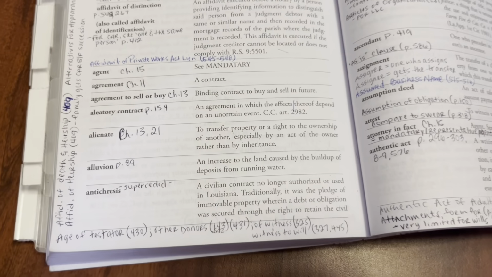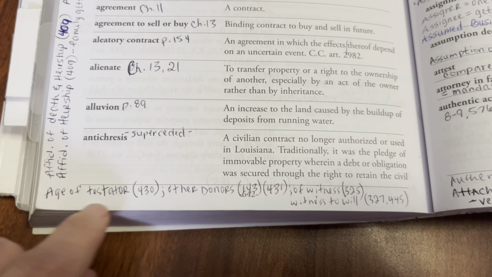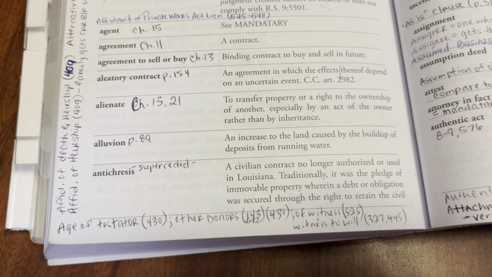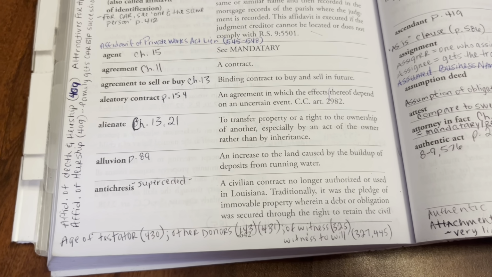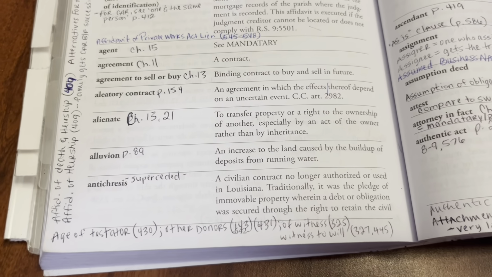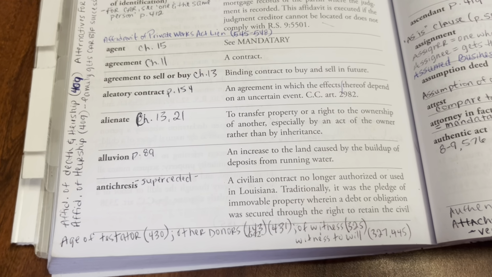Okay, if you can see this here, I have age scribbled at the bottom because it was not part of the index, guys, so I penciled that in. I don't know if it's going to be a part of yours, but if it is, great. If not, it is something that matters, and it's very likely it could be on the test of some sort.